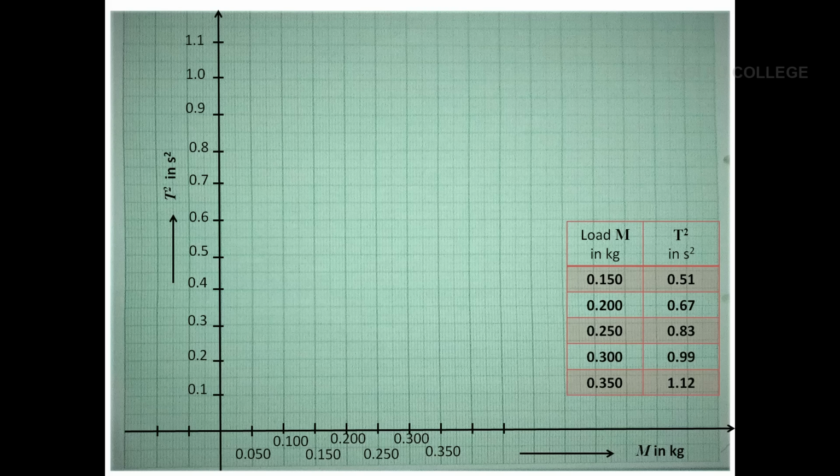The very important part is to write the scale of this graph. So what is the scale of this graph? You can observe here the scale is like this.